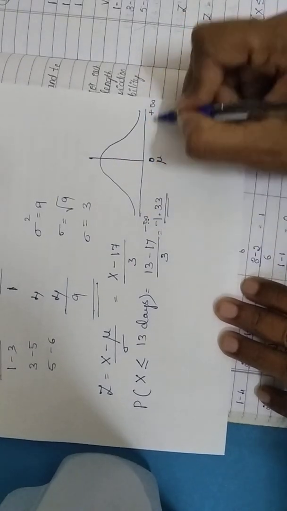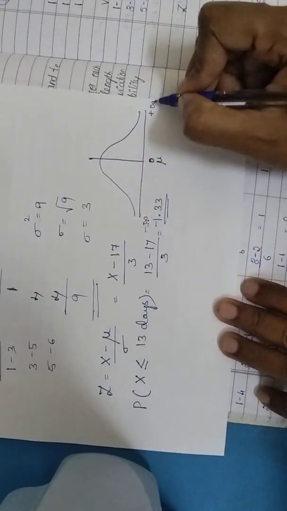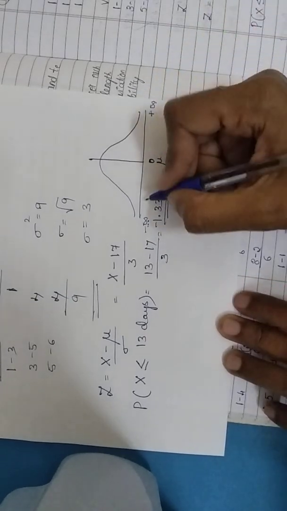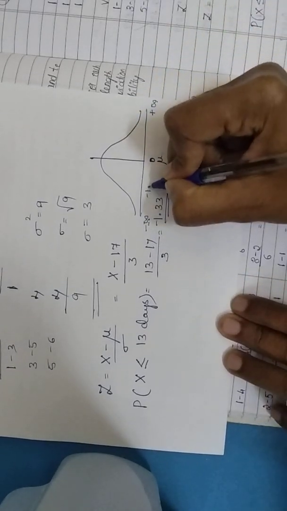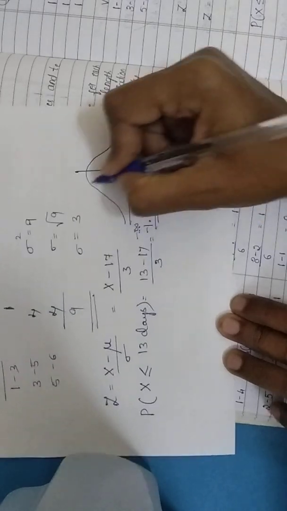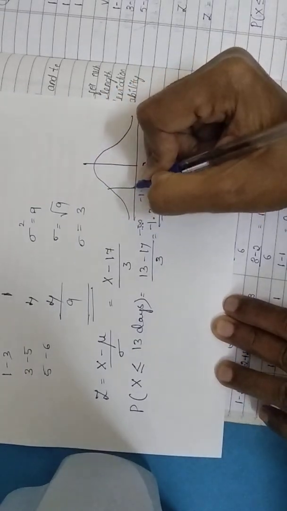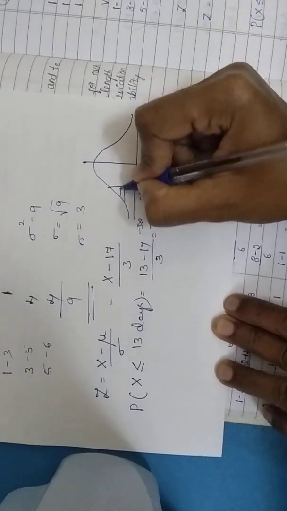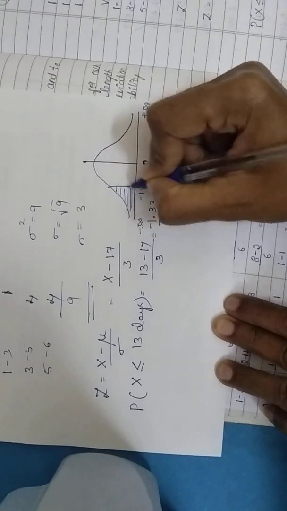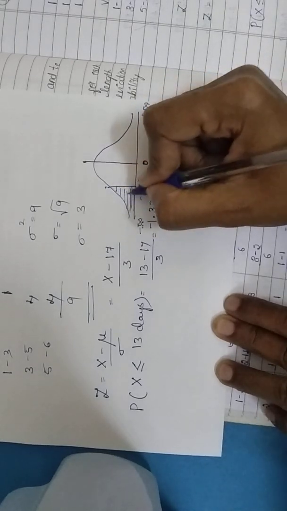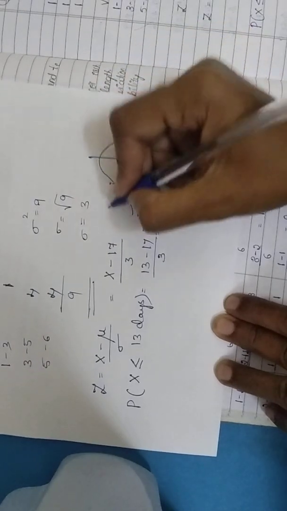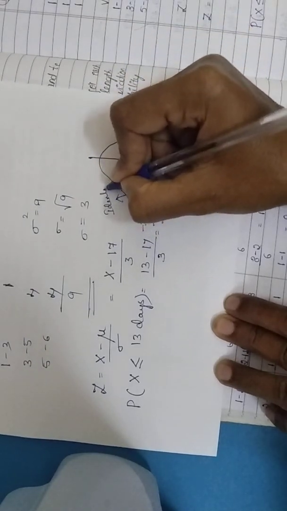So here, if you observe, minus infinity and plus infinity, minus 1.33 lies here. I have to find out the table value for this particular region. This is the identified region.